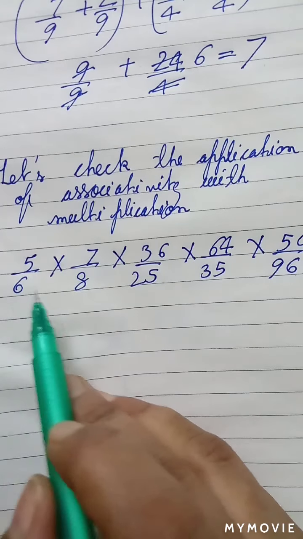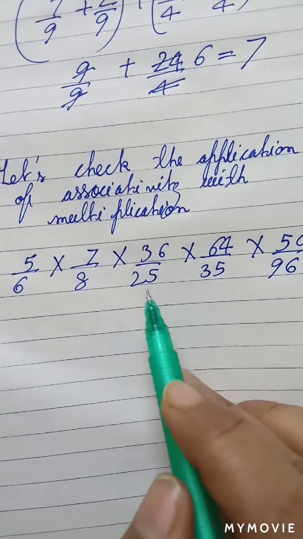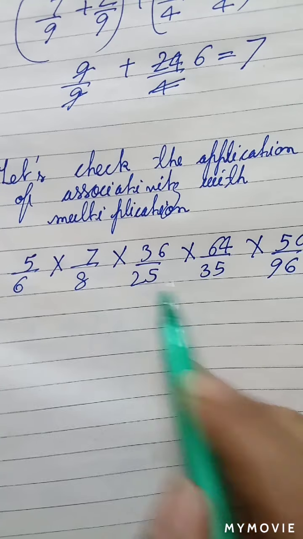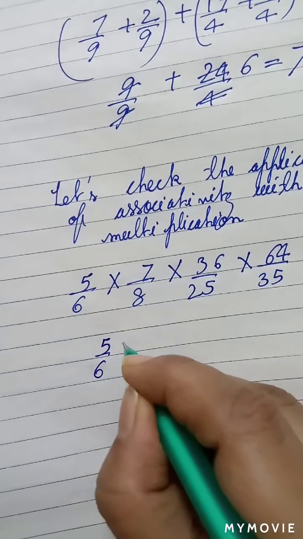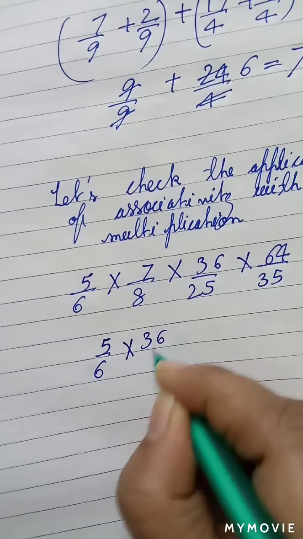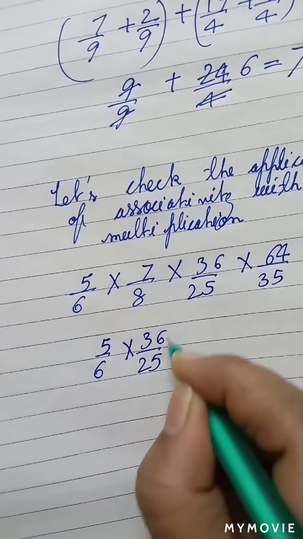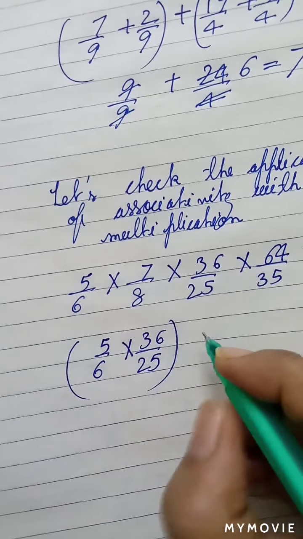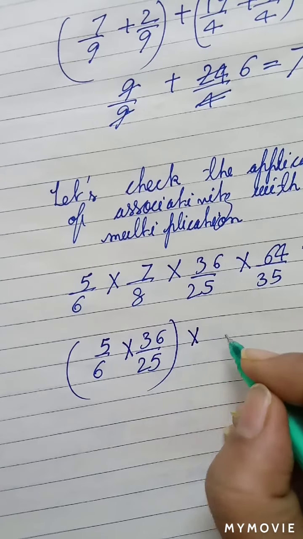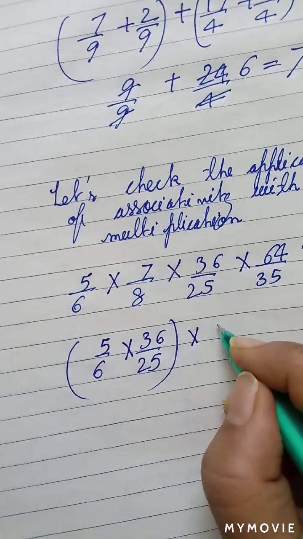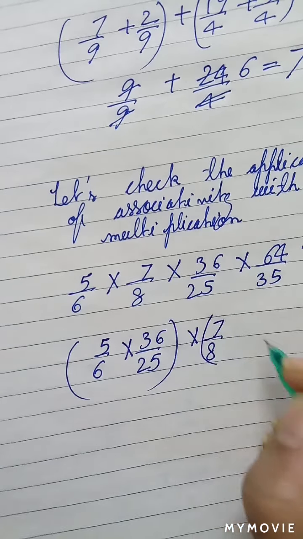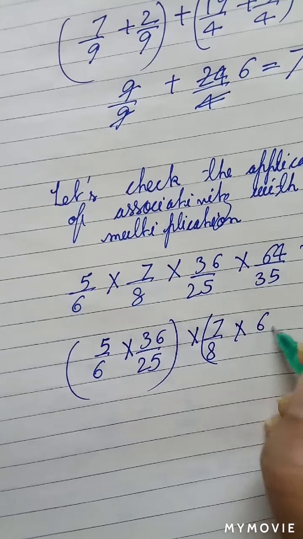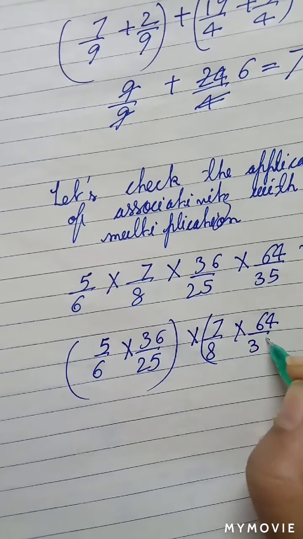Is it not possible to group 5 by 6 and 36 by 25 together? Let's see. We have 5 by 6 into 36 by 25. Let's group them together. And then we have 7 by 8 into 64 by 35.